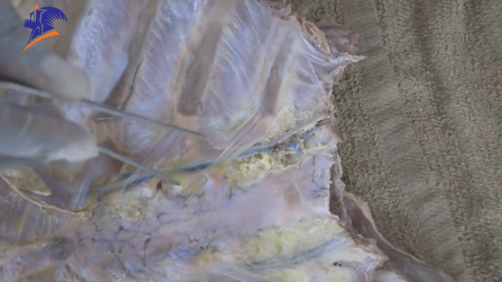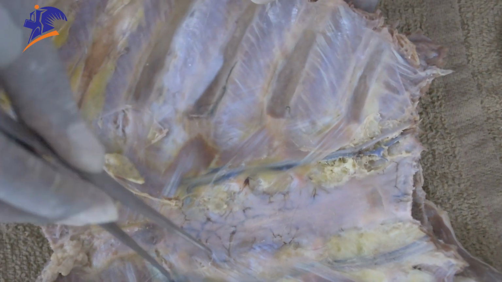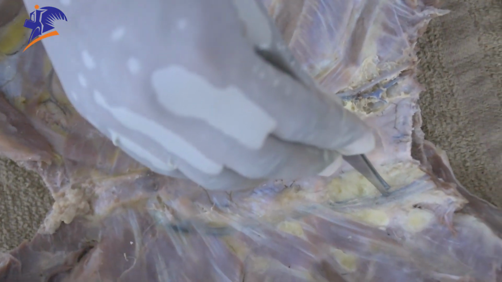The internal thoracic artery is a branch of the subclavian. It's the main arterial supply to the anterior thoracic wall. These are the internal thoracic veins, or internal mammary veins, the main veins draining the anterior thoracic wall.